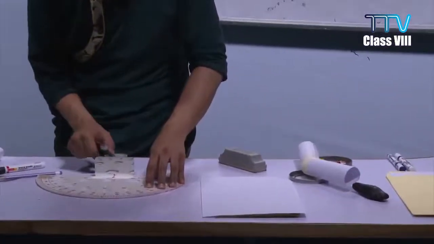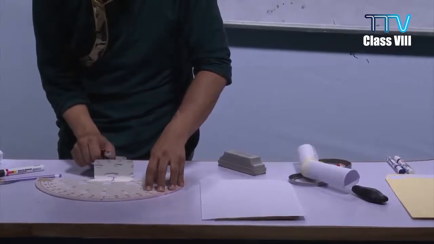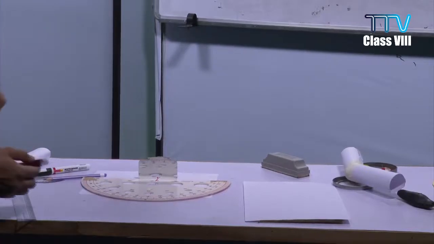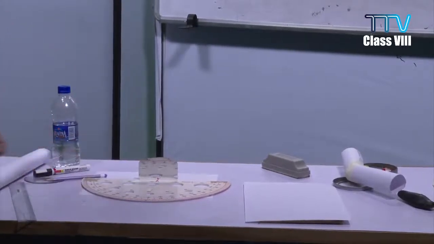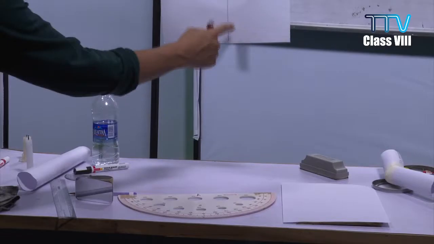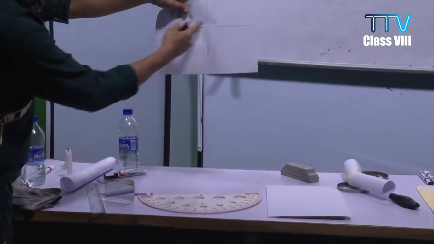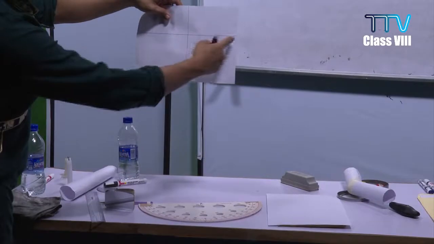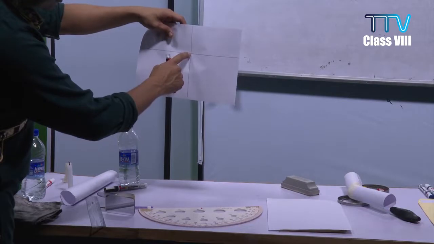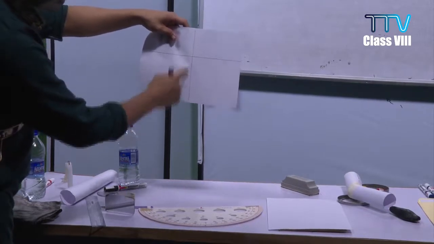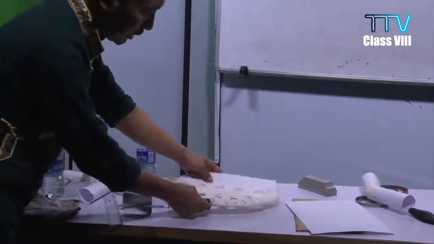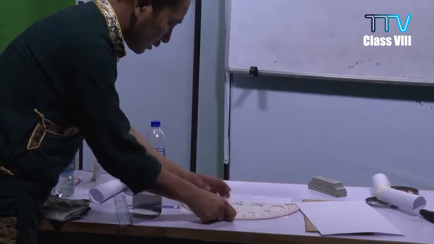Then this is a plane mirror. The laser beam is coming out. This is a normal, this is the surface, the surface of the plane, and the point of incidence. The perpendicular makes an angle of 90 degrees. Using the protractor, take the 90 degree angle.